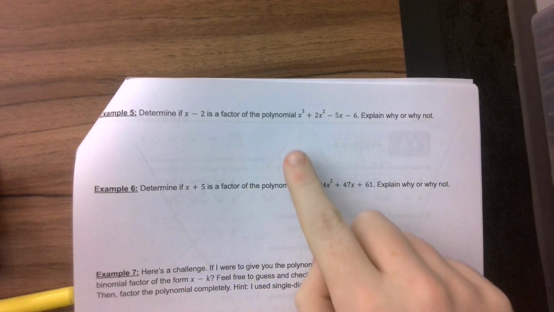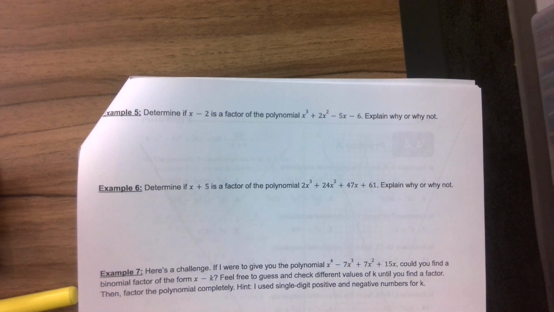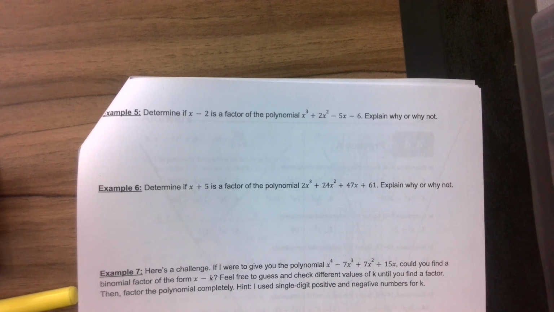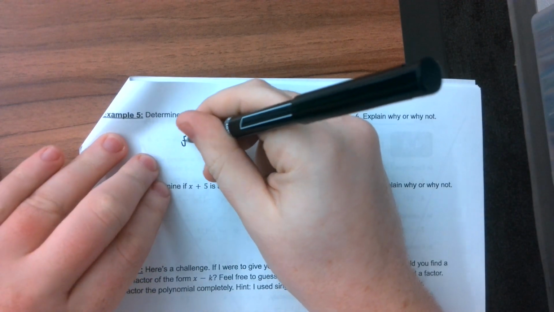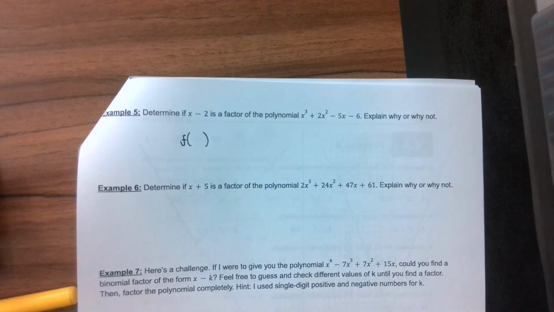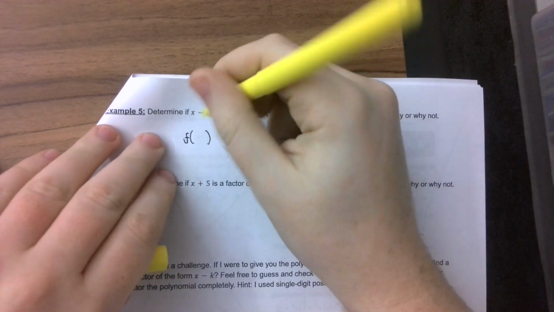Let's say we wanted to figure out if x minus 2 is a factor of this polynomial. Sure, we can factor this by grouping, but I'll tell you this much, the next one will be a little bit difficult to do by grouping. To determine this, we can plug in our k value and see. So what we're saying is, what's our k value? Our k value is just 2.